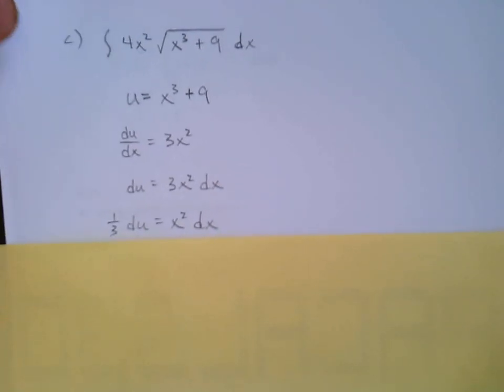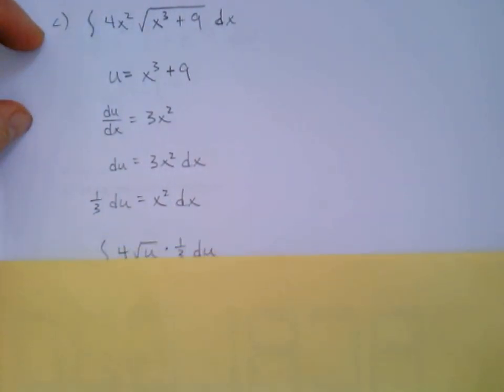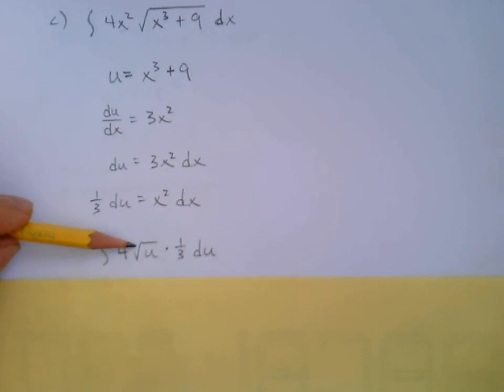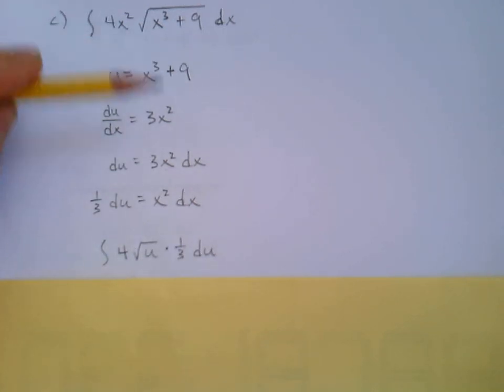Let's see it all together. So the 4 just carries along. What's inside there becomes u, square root of u, and the x squared dx, 1/3 du. Everything has been accounted for and replaced with the equivalent, the corresponding u's and du.